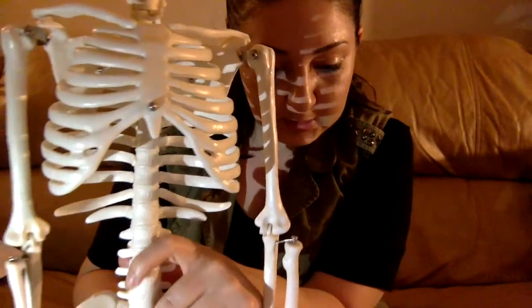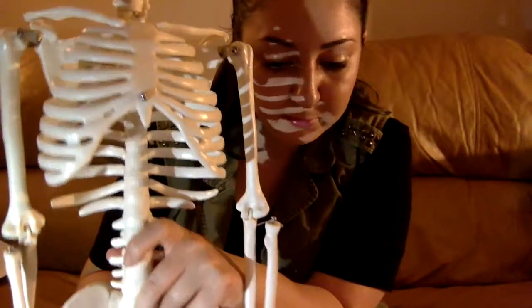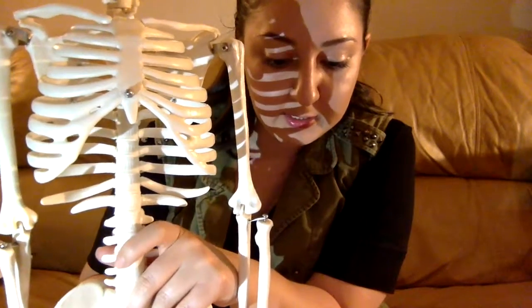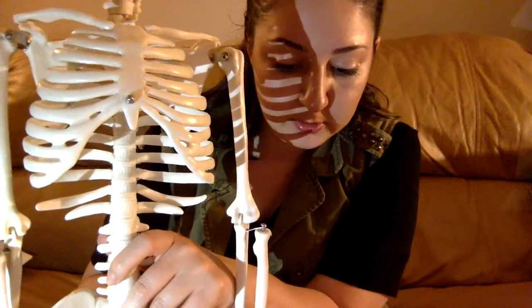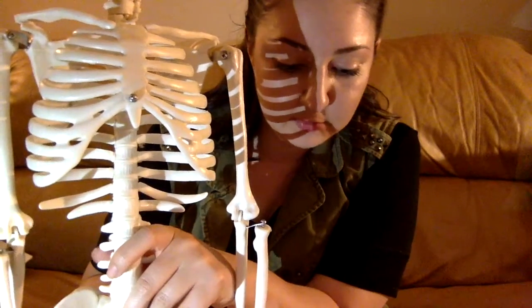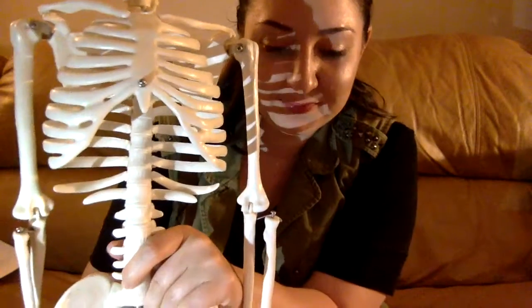So it says explain how ribs articulate with the vertebrae. Rib 1 and 10 through 12 articulate with one vertebral body. Ribs 11 and 12 do not articulate with the vertebral transverse process. And that's it.